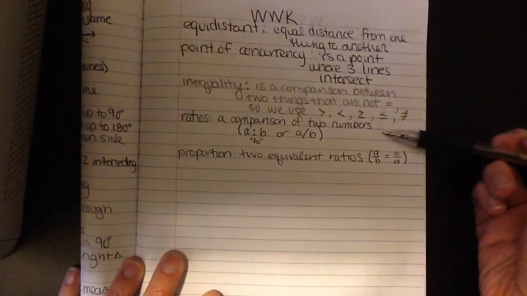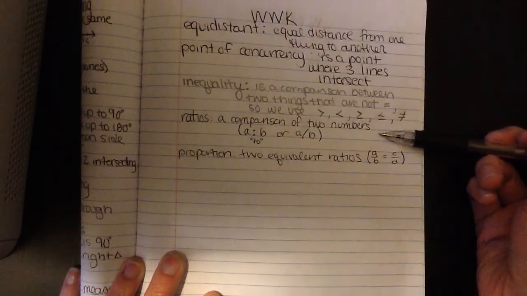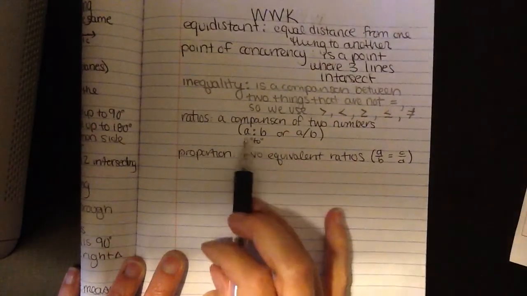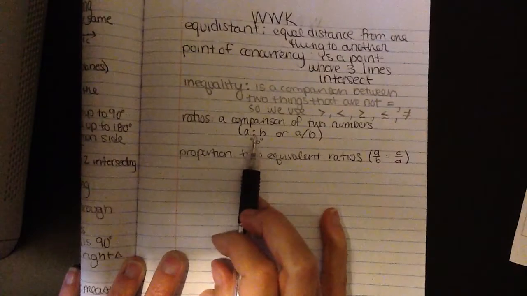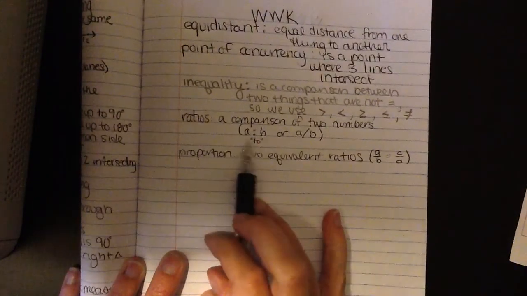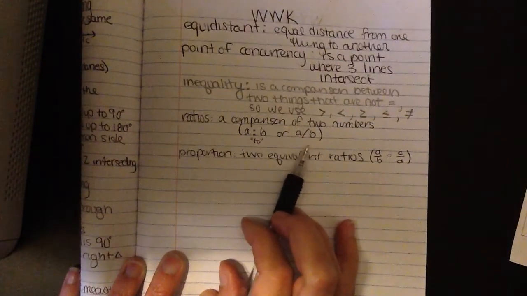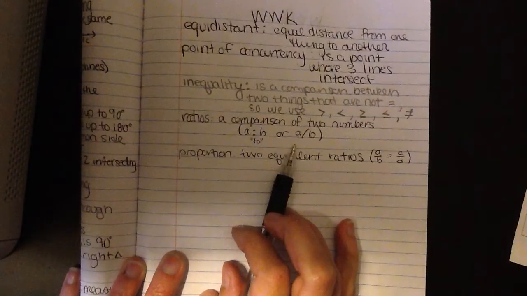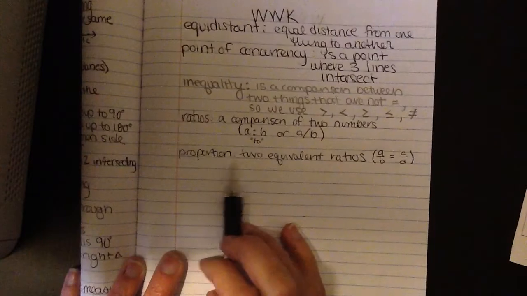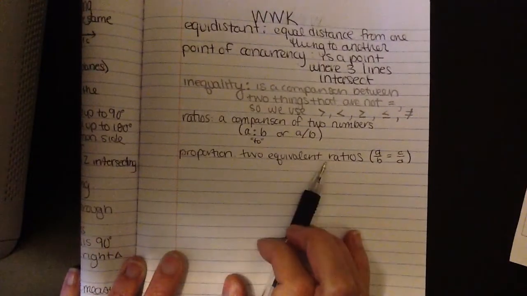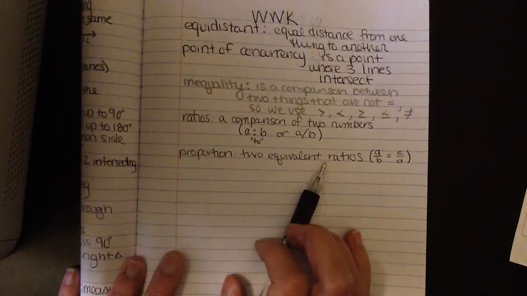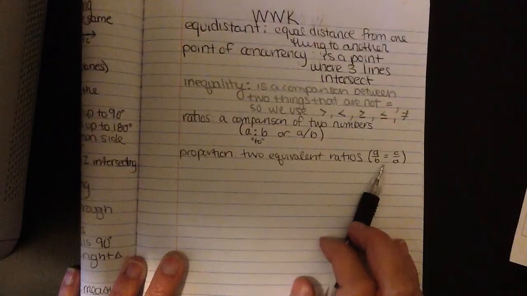A ratio is a comparison of 2 numbers. You can write it one of 2 ways. So you can do this little A and then the colon B, but you say that A to B. Or you can write it as a fraction, A over B. And then a proportion is just 2 equivalent ratios. So 2 fractions that are equal to one another. So like A over B equals C over D.